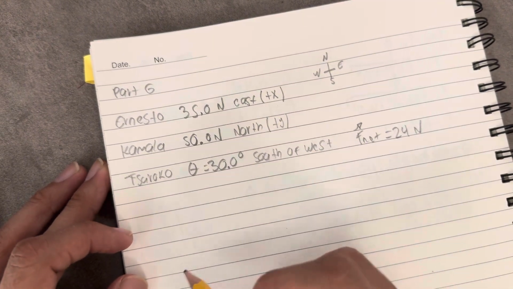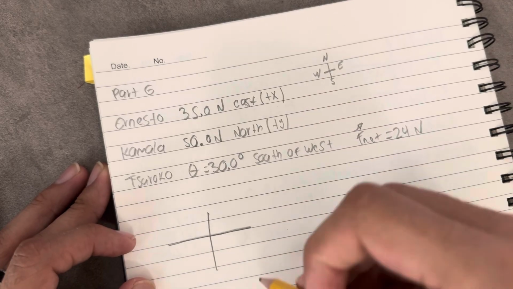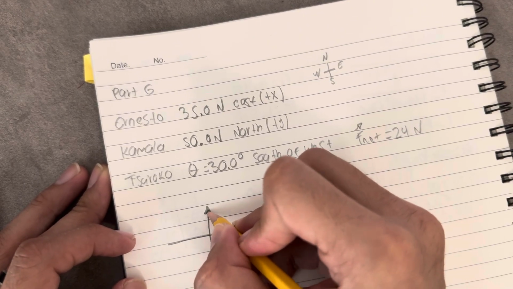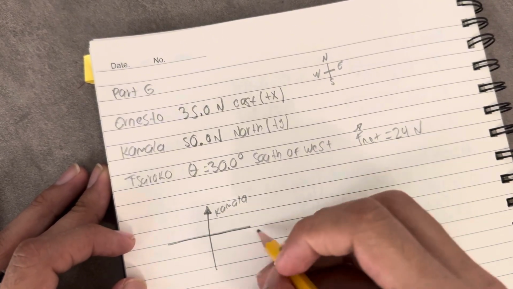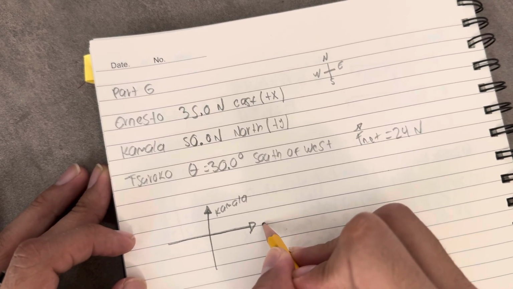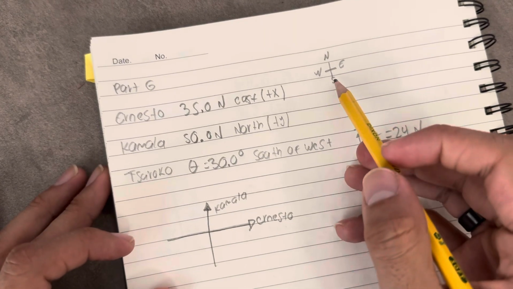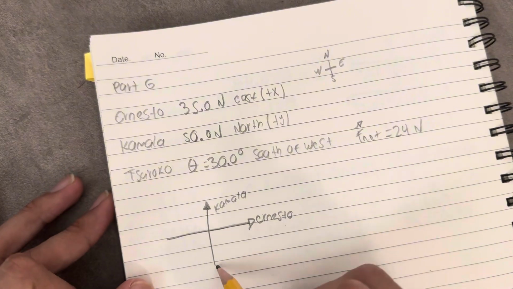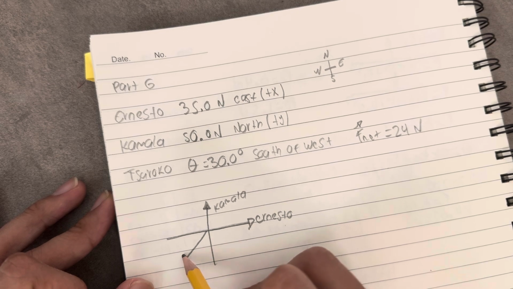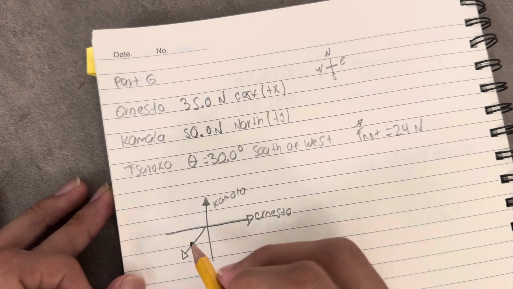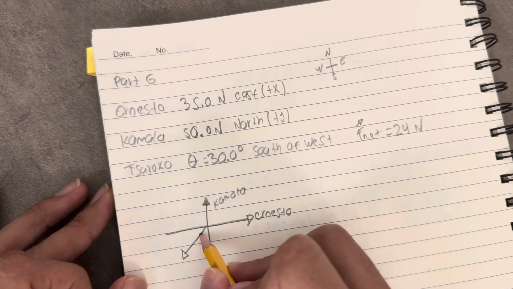If we do the graph, we're gonna have something like Kamala, we're gonna have Ernesto. We know that the south is going down, so go down, and the west is to the left, so the angle is gonna be like right here. So the force being applied by Sudoku is right here with an angle of 30 degrees.